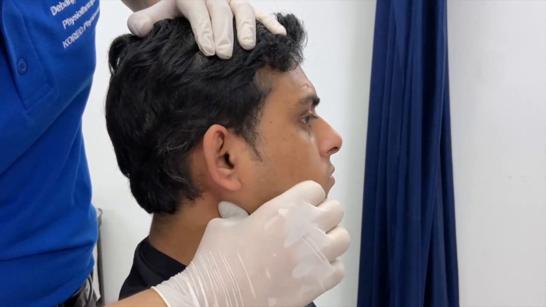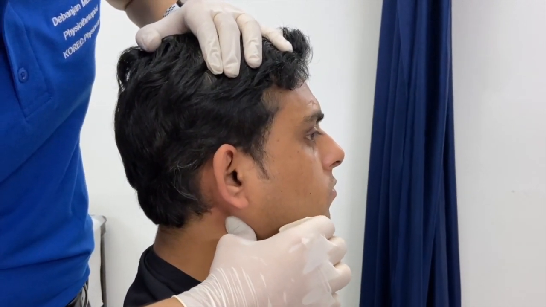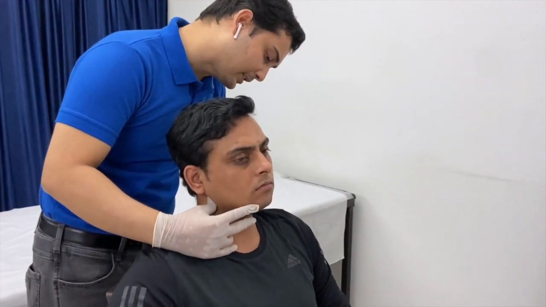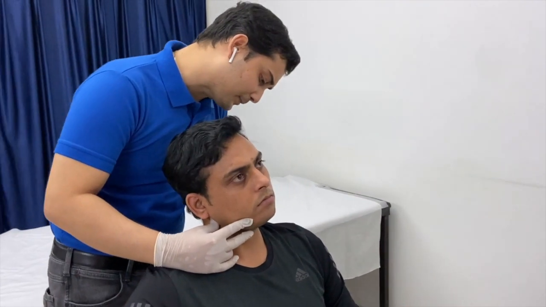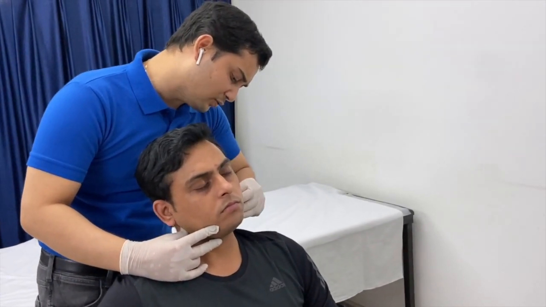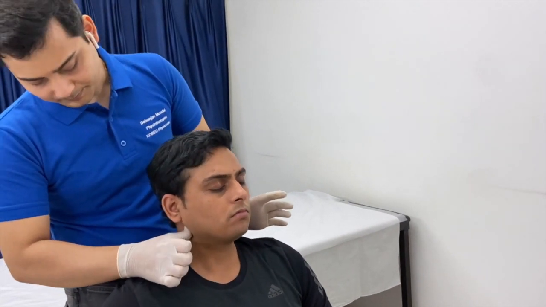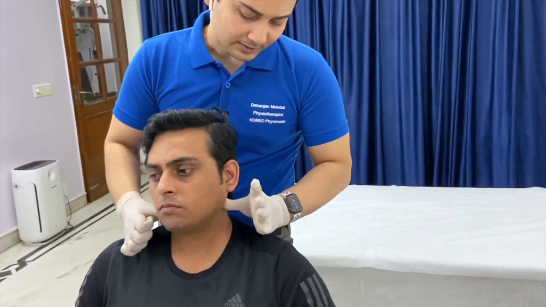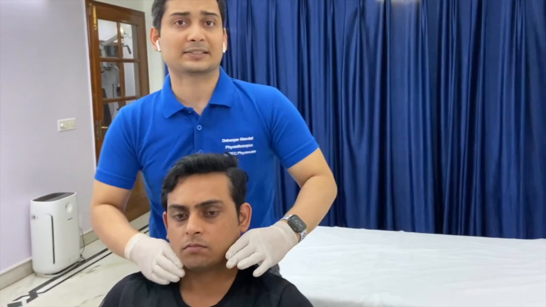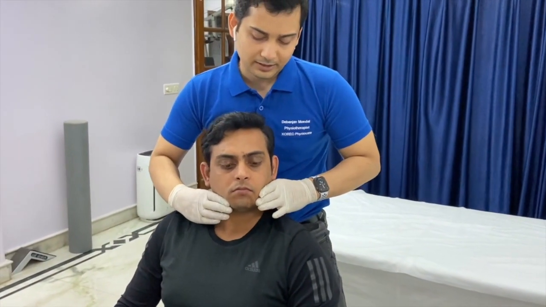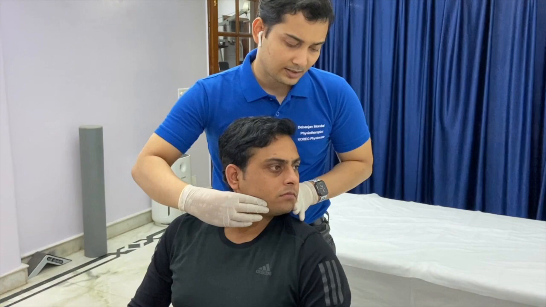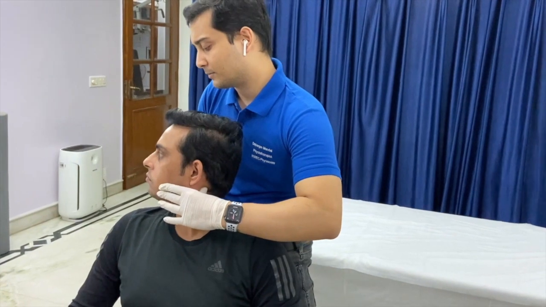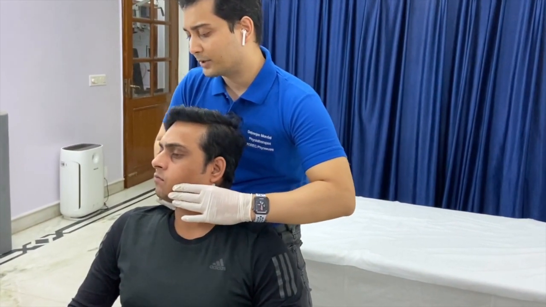So now I am pressing my thumb just behind the transverse process of C2, and on this side, relax, I am going to place my thumb on the transverse process of C1. So my right thumb is on the C2 transverse process and my left thumb is on the C1 transverse process. Now we are going to do the same movement. Rotate your head to the left side. Again, opposite side. Move your head to the left side.